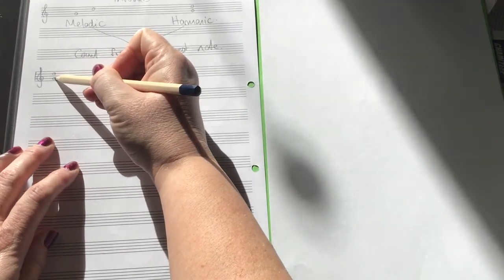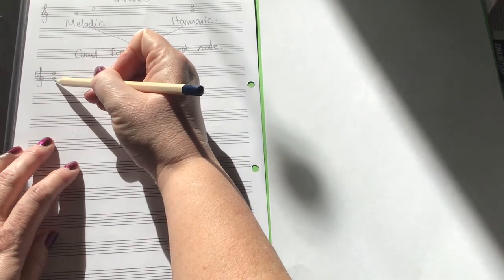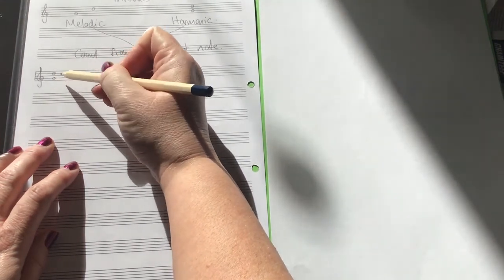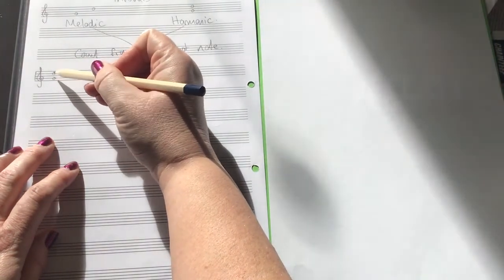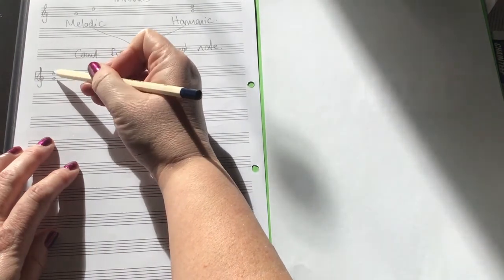This is really important because when I show you later on in a future video, when you're dealing with augmented and diminished intervals, the notes do matter. The counting must be done first because there are different ways of writing notes, as we know, and it gets a little bit confusing. So always count first.